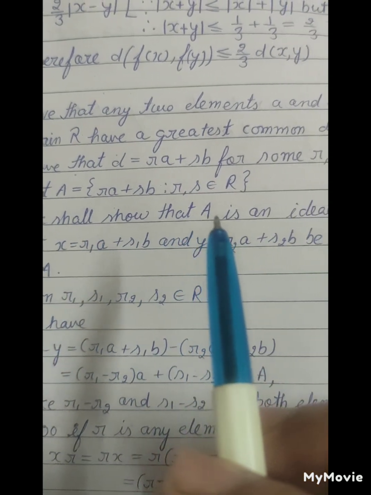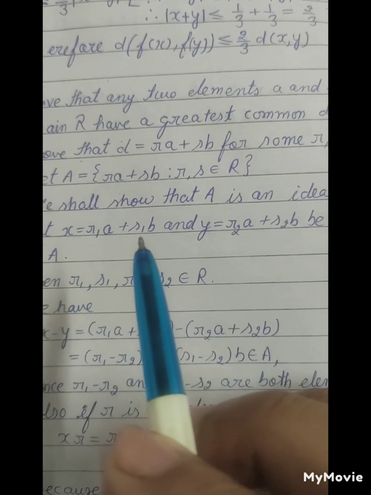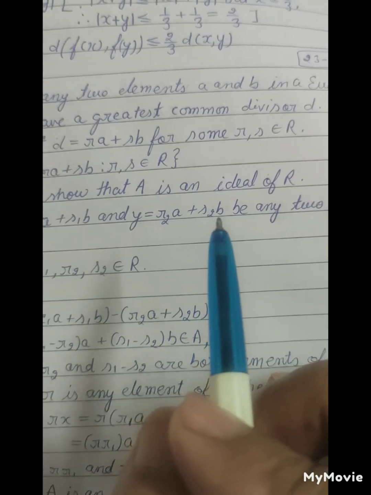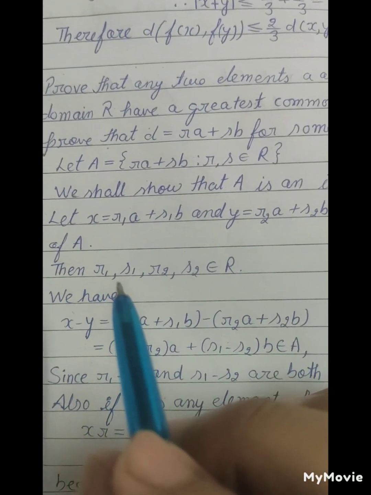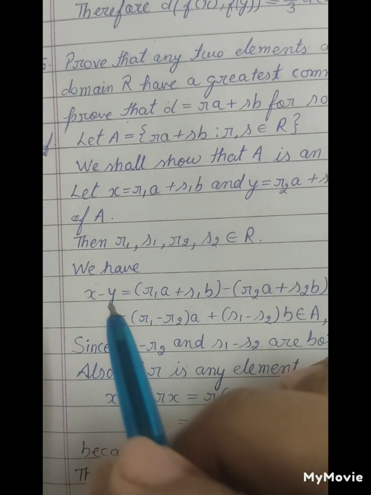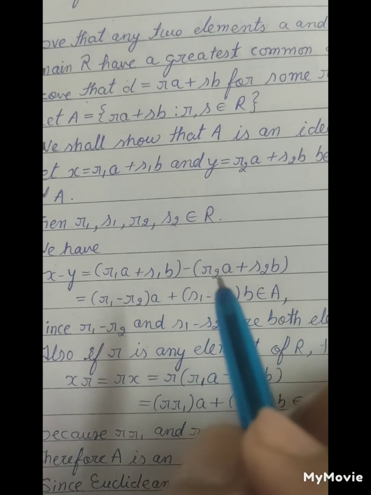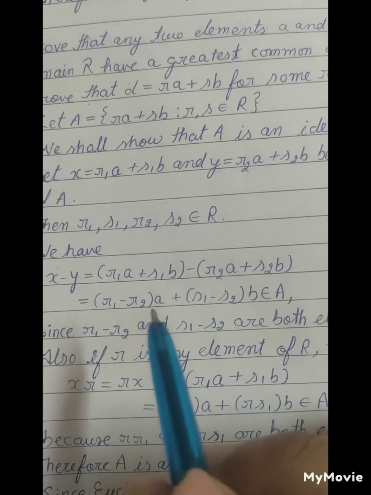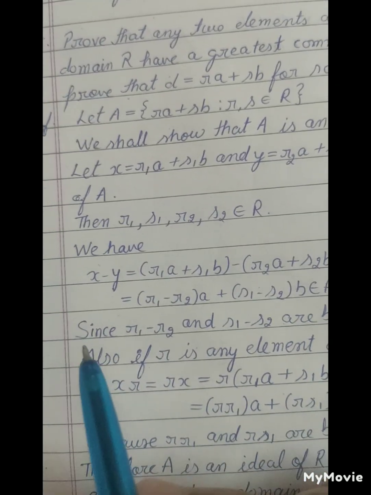We shall show that A is an ideal of R. Let x equal r1a plus s1b and y equal r2a plus s2b be any two elements of A, then r1, s1, r2, s2 belong to R. We have x minus y equals r1a plus s1b minus (r2a plus s2b) equals (r1 minus r2) into a plus (s1 minus s2) into b belongs to A.